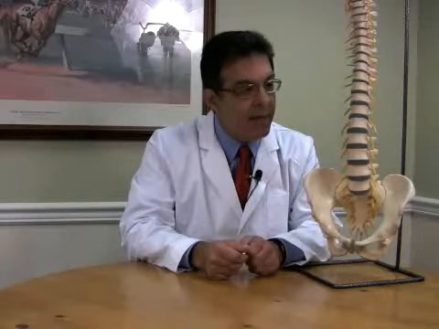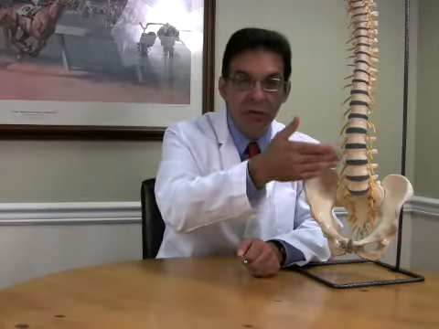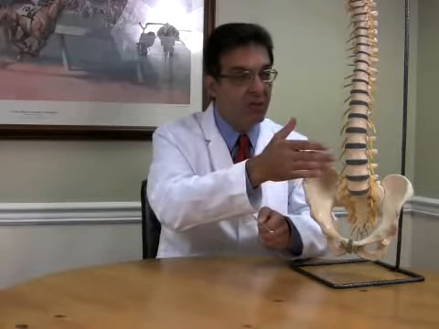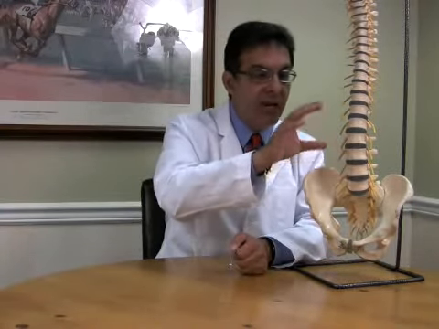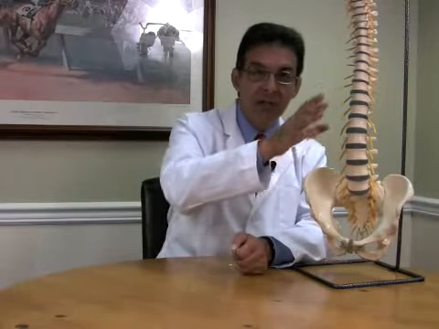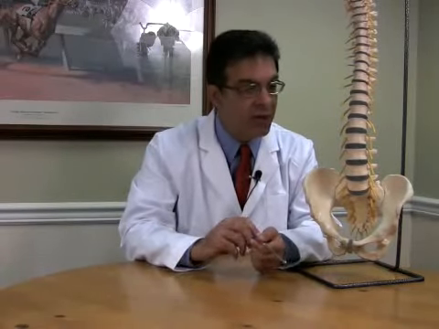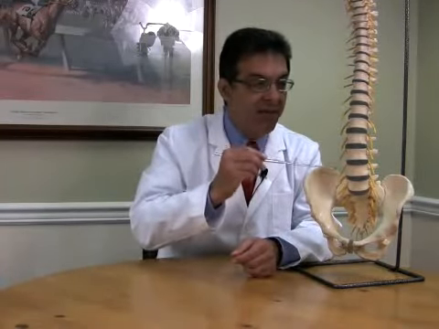And by that I mean we can introduce movement through here, because that's how the disc and the spine gets its nutrition, through movement. And we can change the character of the muscular system that is around it by improving the balance of these particular muscles. So in other words, there are muscles that can affect this area here by either tightening or weakening.